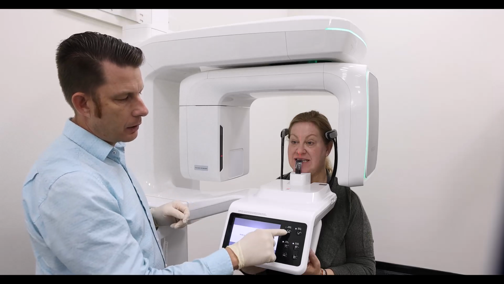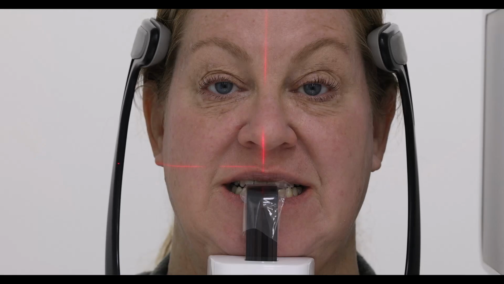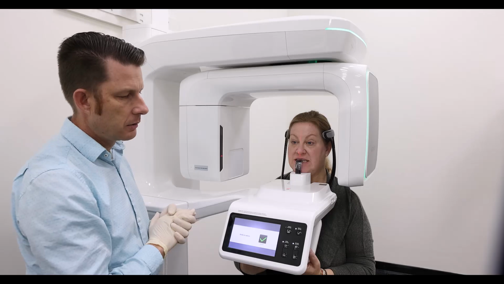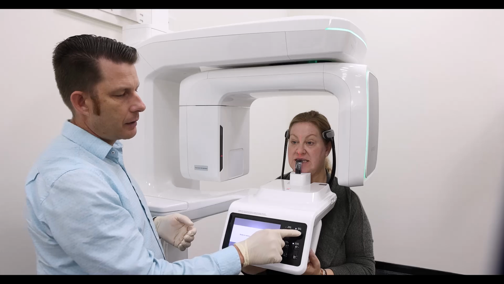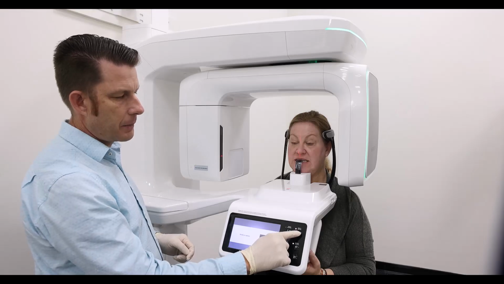Next, I'm going to go ahead and click on my temple support button to close my temple supports, double checking that the patient is lined up center. And finally, I'm going to click my ready return button here on the right side of the touchpad or right here in the middle. So in this case, I'm going to click here.